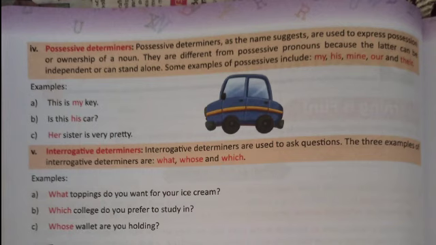Look at the examples. This is my car. Is this his car? Her sister is very pretty. We can say some more examples like this: this book is mine. This is our house. That flat is theirs. Like that way.